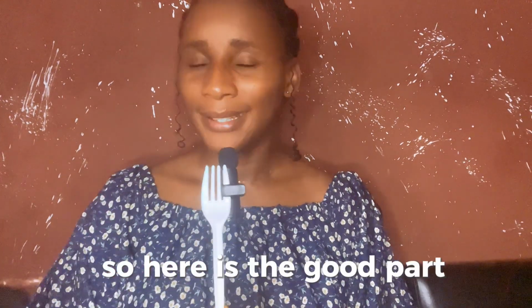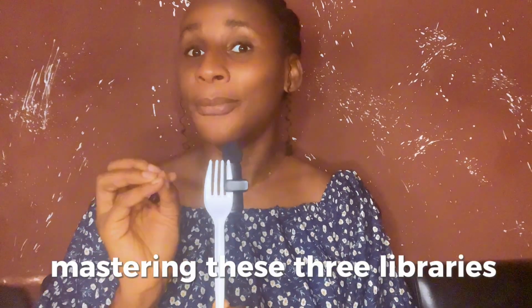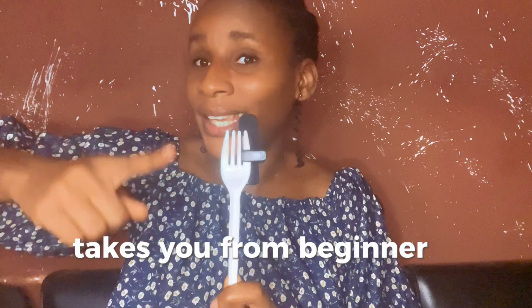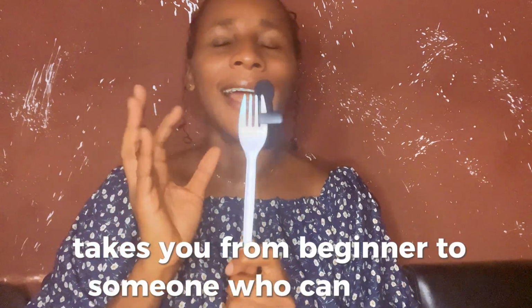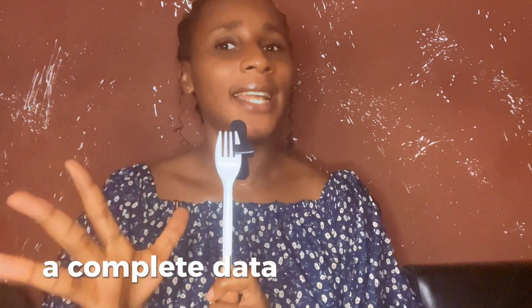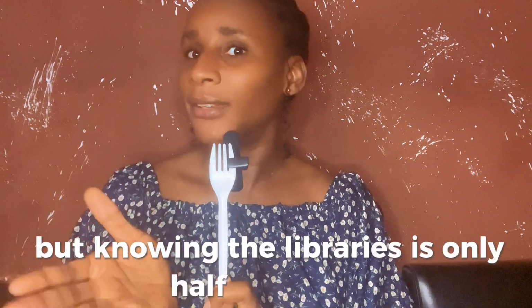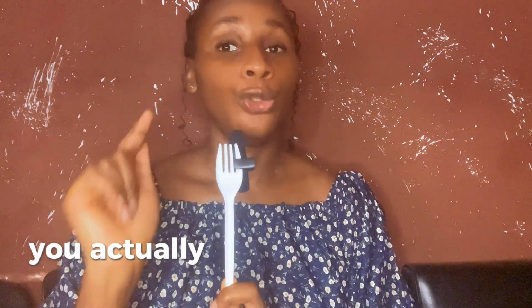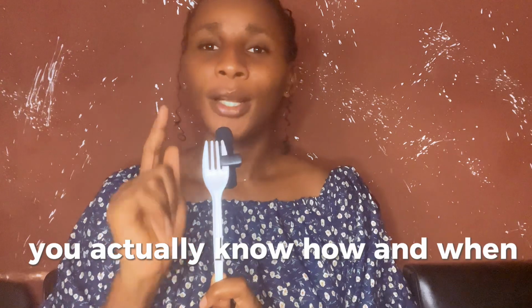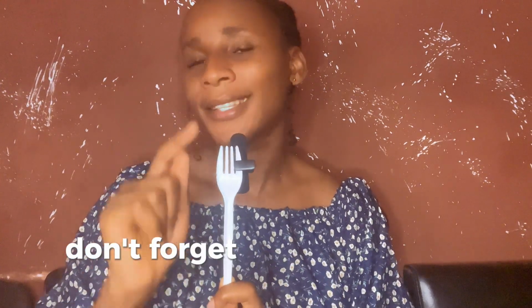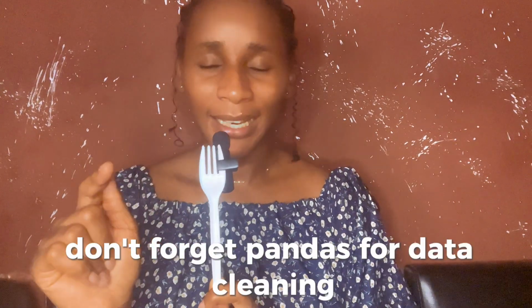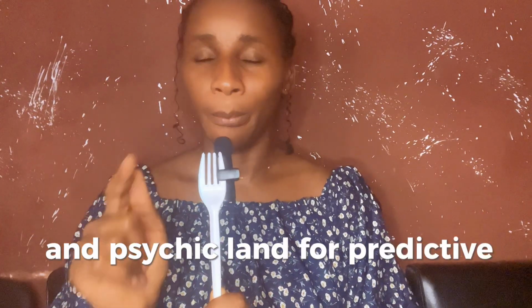So here is the good part. Mastering these three libraries takes you from beginner to someone who can handle a complete data science project from scratch. But knowing the libraries is only half the battle. You have to actually know how and when to apply them. Don't forget: Pandas for data cleaning, NumPy for numerical calculation, and scikit-learn for predictive modeling.